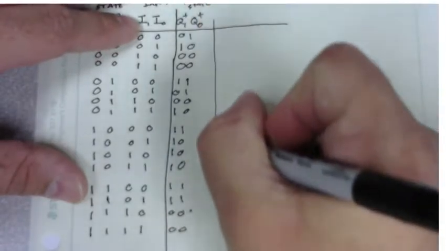So what I'm going to do is I'm going to have two flip-flops, J1, K1, and that relates to my Q1 and my Q1 over here. And then I'm going to have my J0, K0.